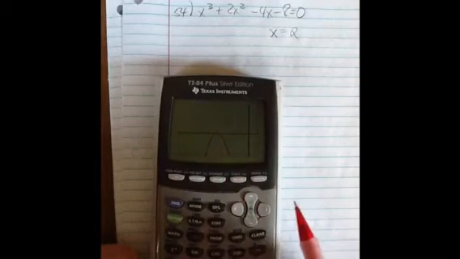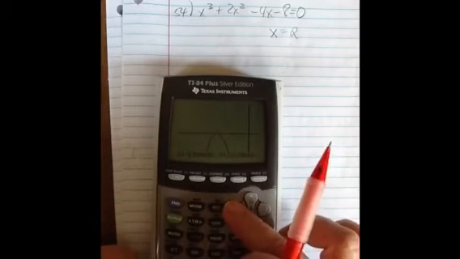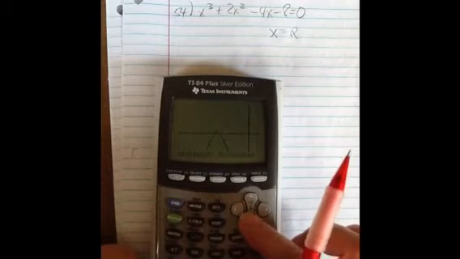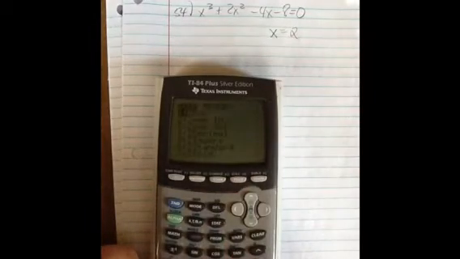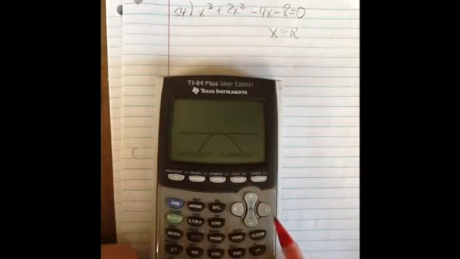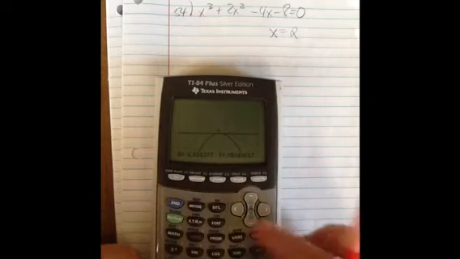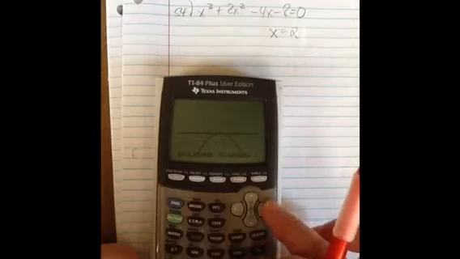I still don't know if it touches. So let's see if we can zoom in some more. And I move my cursor to about there and I say zoom in and I hit enter. Now I look at this. Man, it still looks like it touches it. So I think that it touches it instead.